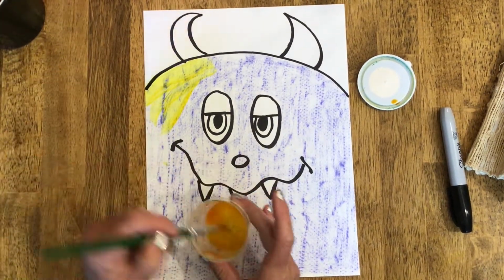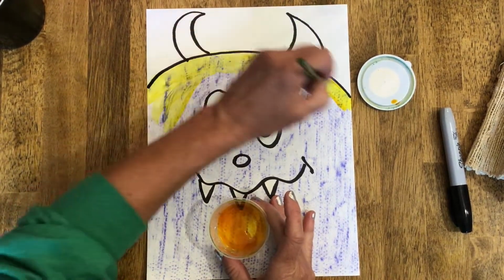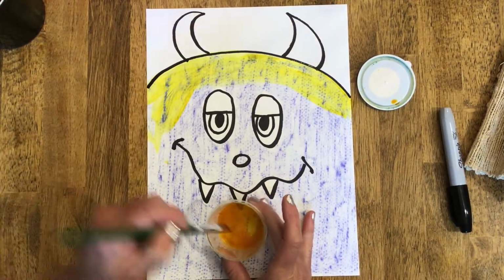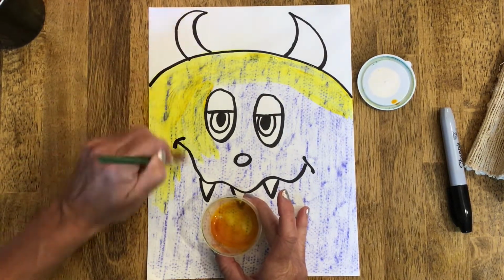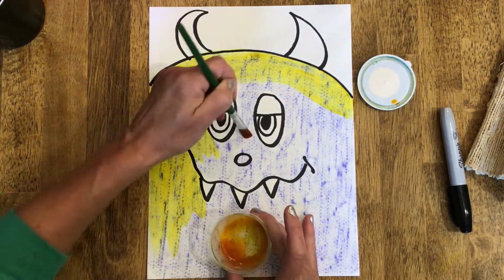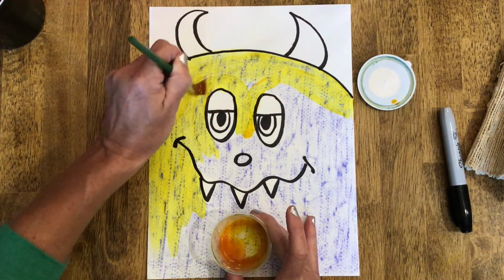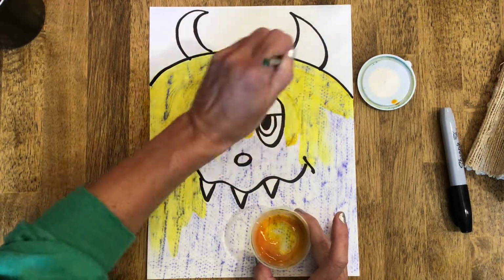So what I'm doing is, when you've done something with crayon and you go over it with paint, it makes a resist. So you will be able to see that color through, plus I'm doing a lighter color over the top. I did my crayon with blue, and now I'm going over it with yellow, so I can still see that texture that I made my texture monster with. Okay, so I'm going over it with paint.